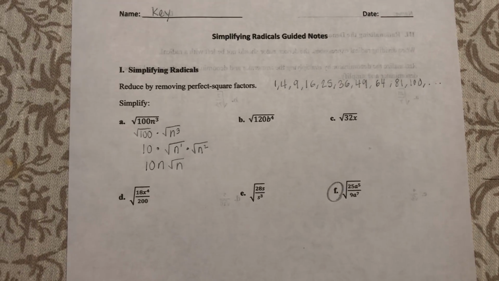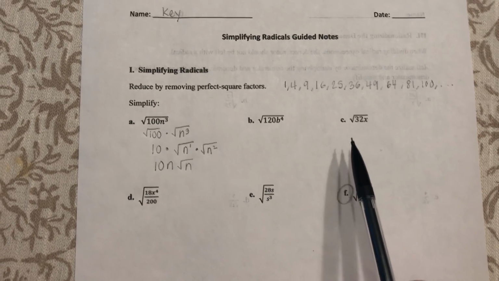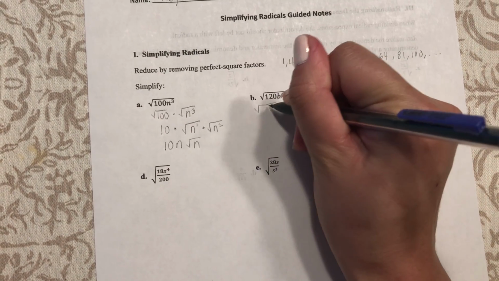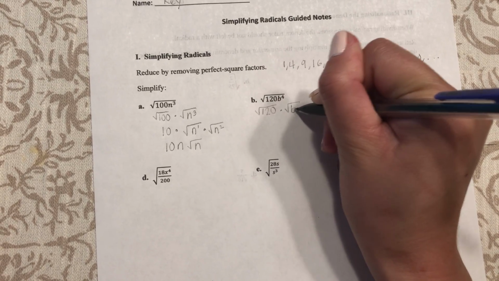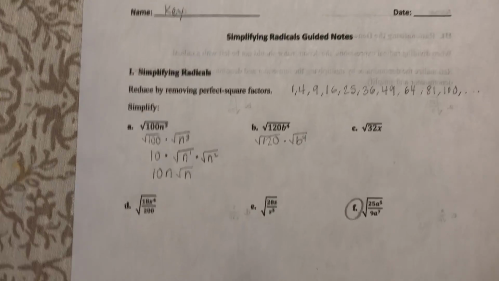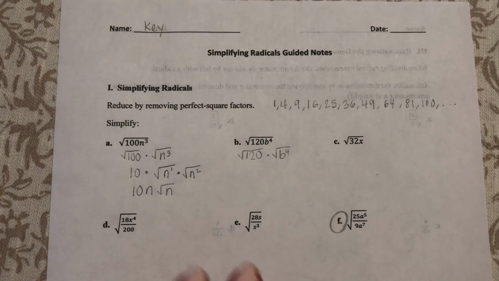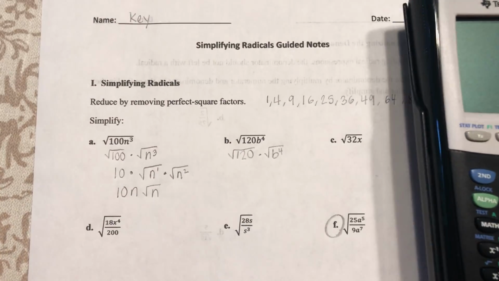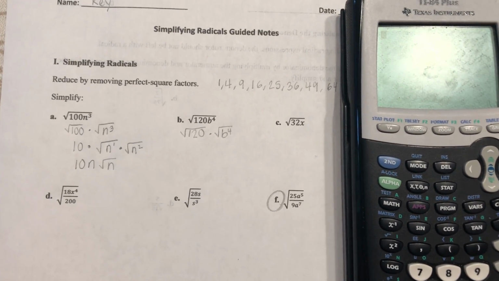Okay, we're going to do the same thing for the rest of the problems. We have 2 more of just the multiplication. So in letter B, it's the same thing as root 120 times root b to the 4th. The 120 is also beneath the root. 120 is not a perfect square. If you take the square root of 120, you get a decimal. So you need to find the largest perfect square that is a factor of 120, that way we can just split it. You can use a calculator.